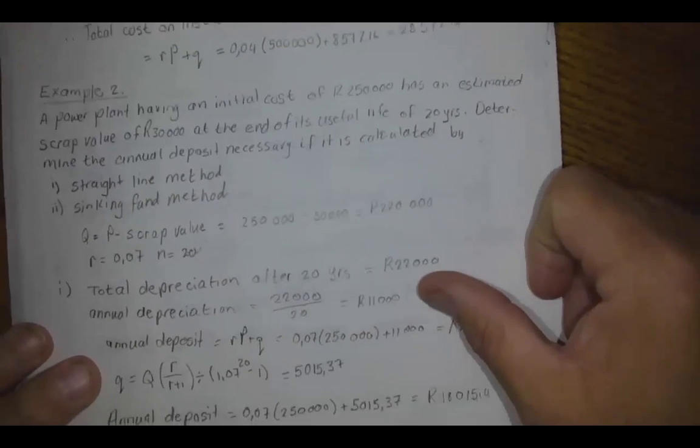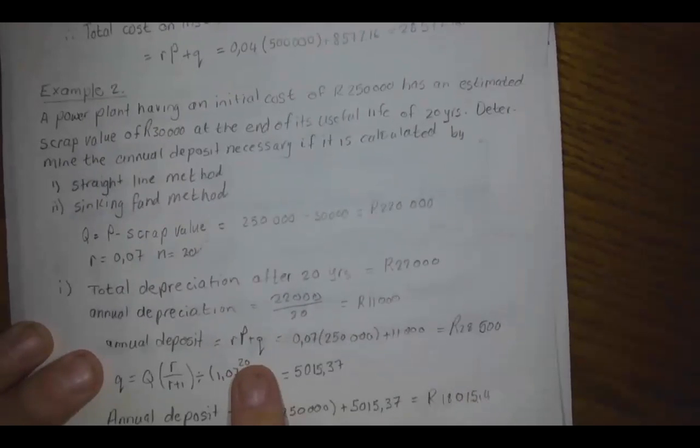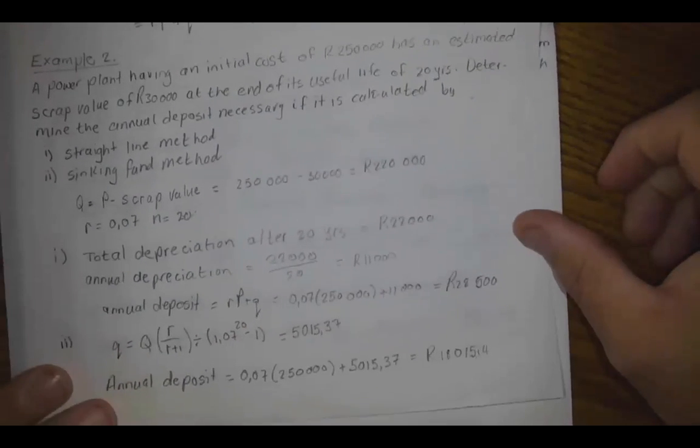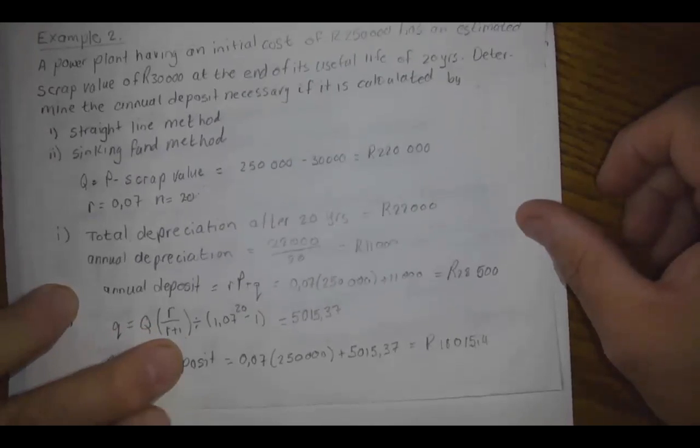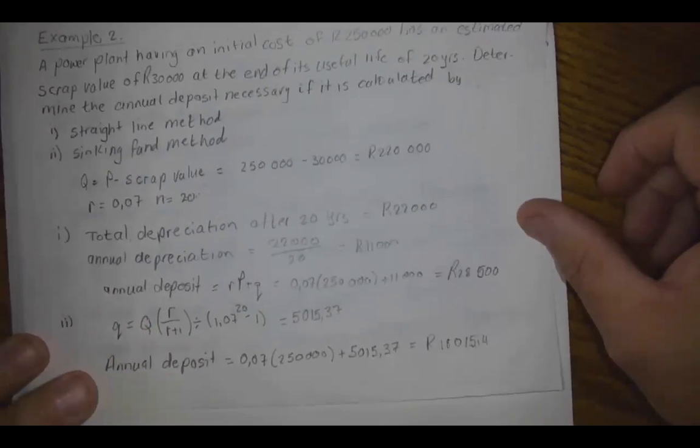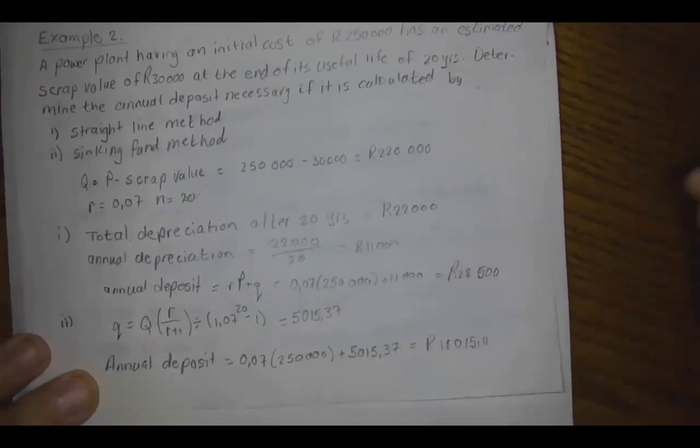So the annual deposit will be RP plus Q, which is 0.07 times 250,000 plus 11,000 comes to 28,500. Now, if we use the sinking fund method, Q is Q times R divided by (1 plus interest) to the power of 20 minus 1, gives us a value of 5,015 Rand and 37 cents.